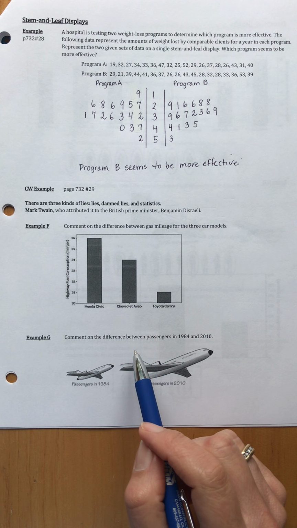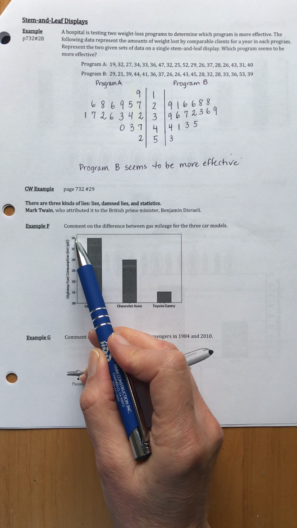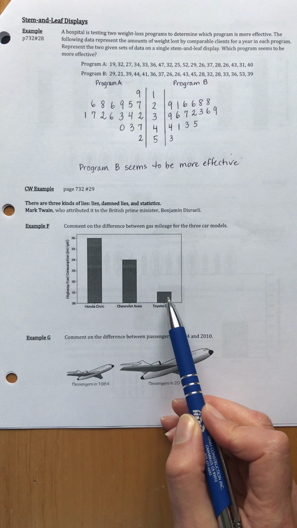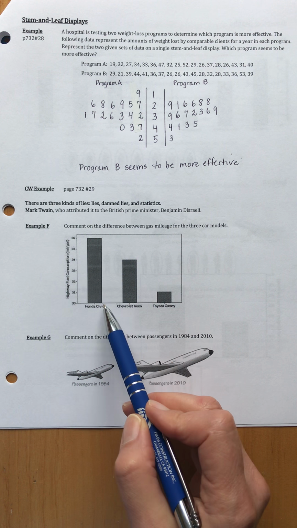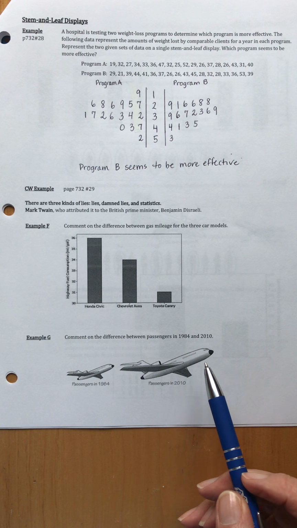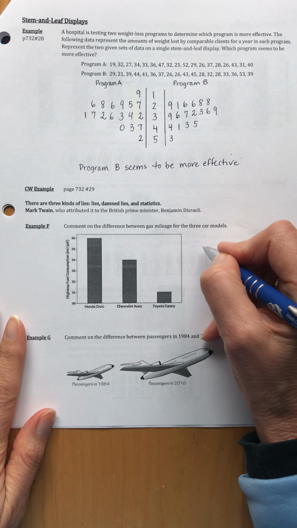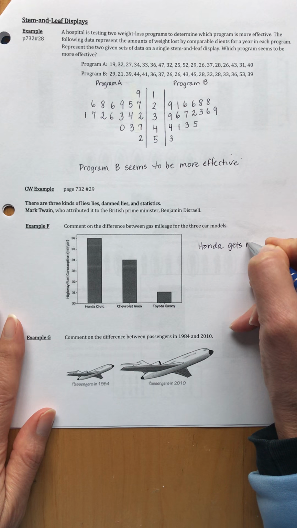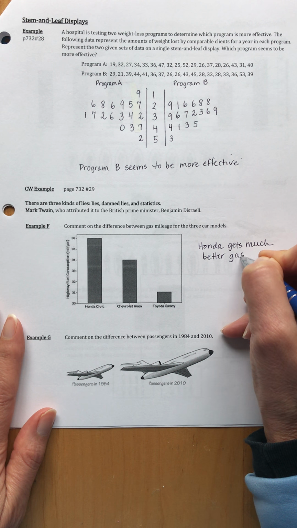Well, if you look at the graph a little bit more carefully, you'll notice that 36 is what the Civic gets, 34 is what the Chevy gets, and 31 is what the Camry gets. Those values aren't that different. It's the way that the graph has been displayed, and when we turn the page, we'll see what they're doing to us. Also notice, so it looks like here, what's our comment? I would say that the Honda gets much better gas mileage.